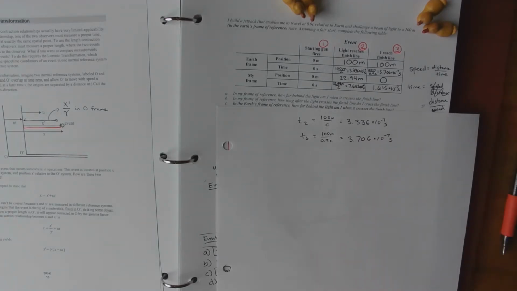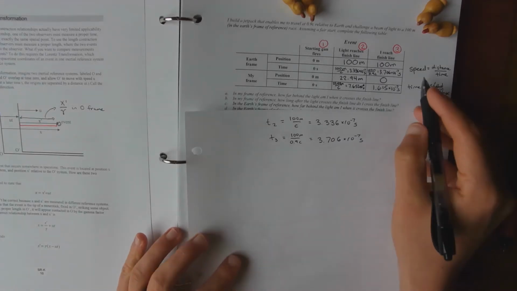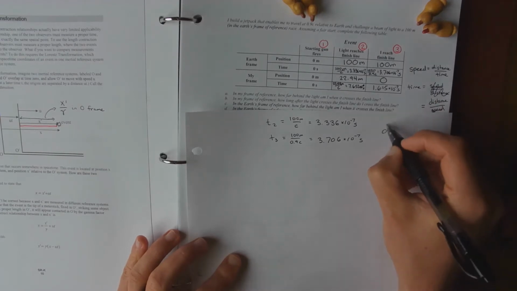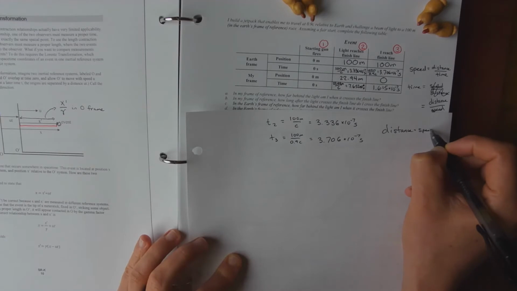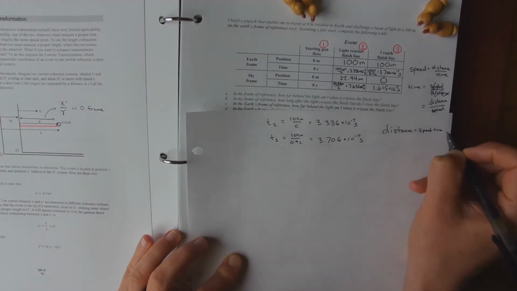So then the next thing I want to figure out is, where am I when the light finishes the race? So we know speed is equal to distance over time. So distance is equal to speed times time.